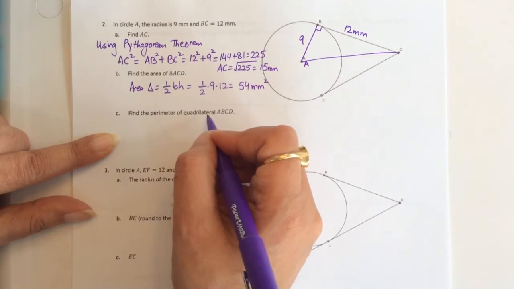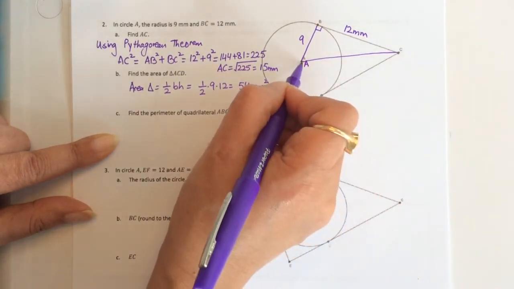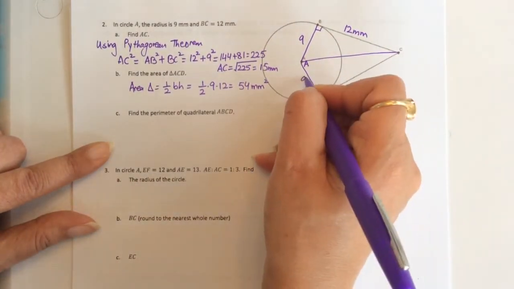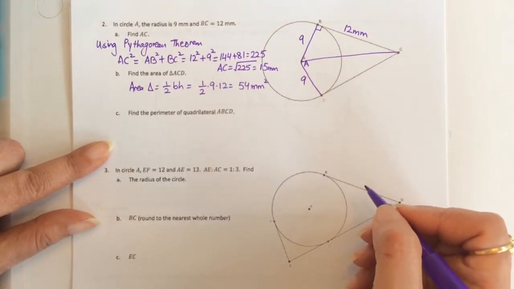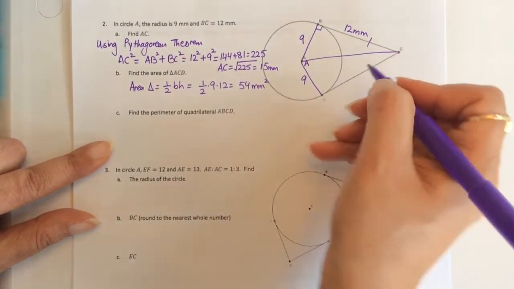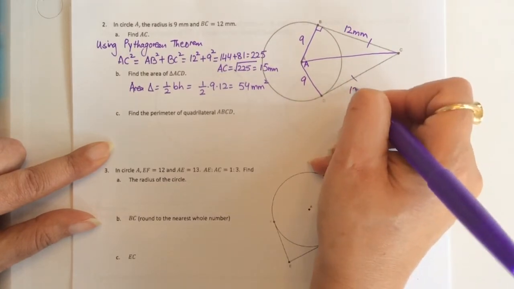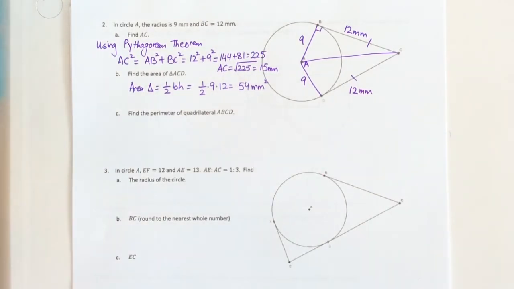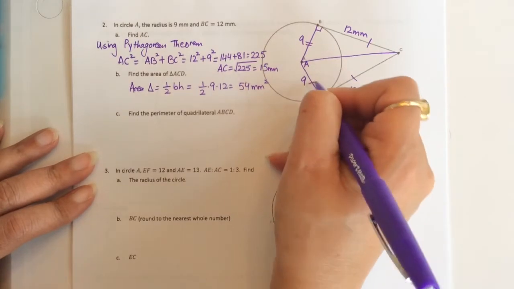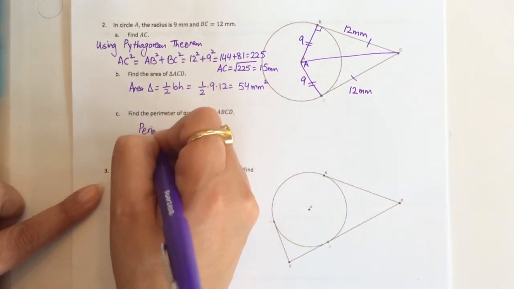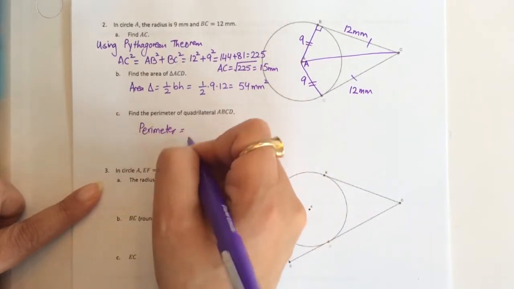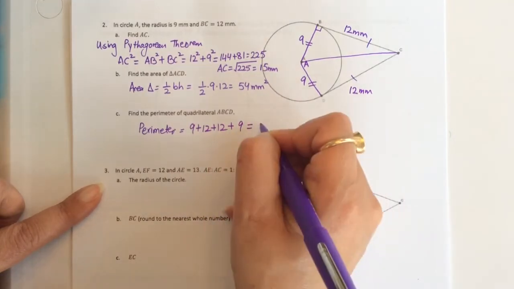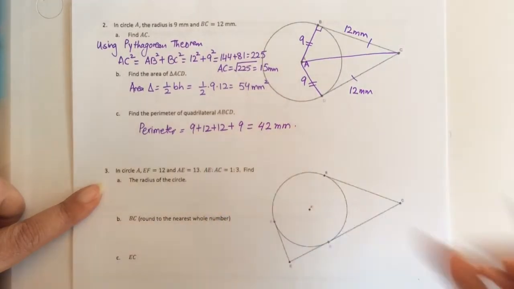Now I need the perimeter of quadrilateral ABCD. So I can make the quadrilateral ABCD, and I know AD is going to be 9 also because this is the radii of the same circle, and CD is going to equal CB because from an exterior point, when I draw tangents to the same circle, my tangents are equal in length, and these are the radii. So the perimeter of this quadrilateral is going to be 9 plus 12 plus 12 plus 9, adding all the sides, which will give me 42 millimeters.